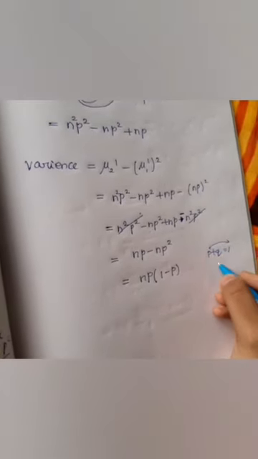p plus q is equal to 1, so 1 minus p is equal to q. So we are taking 1 minus p as q, which gives npq. Hence proved. Variance is equal to npq.